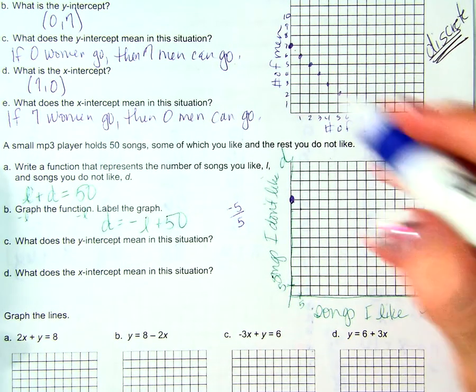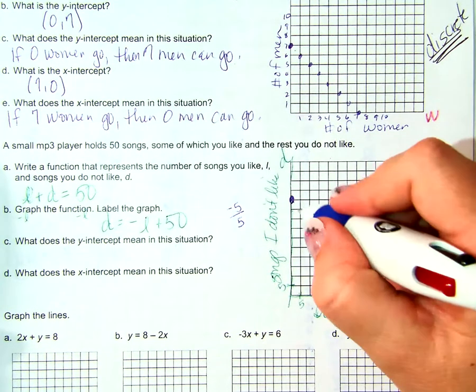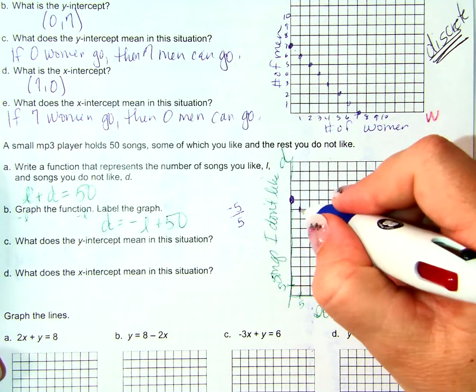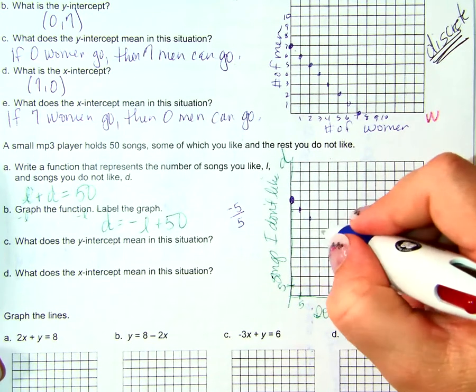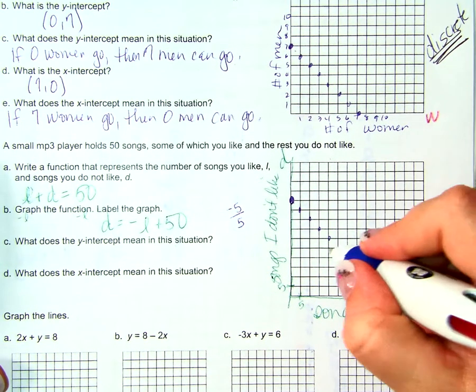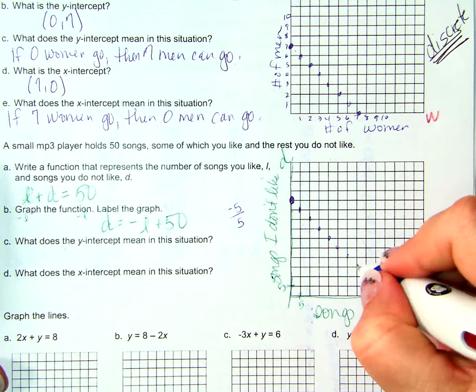Negative 1, right? Isn't that what I need my slope to be? So is it okay if I go down 1, right 1, even though I realize I'm really going down 5, right 5? You okay with that? Okay.